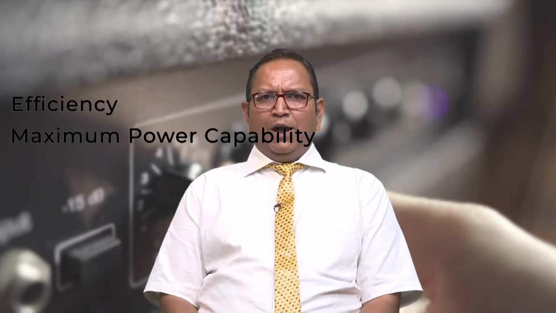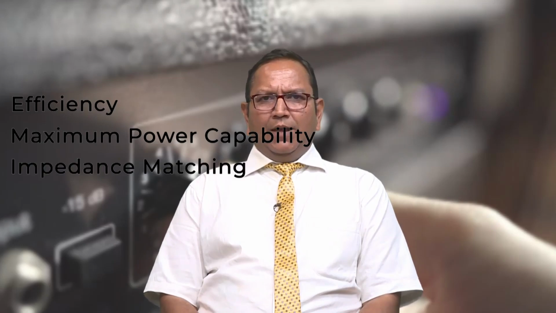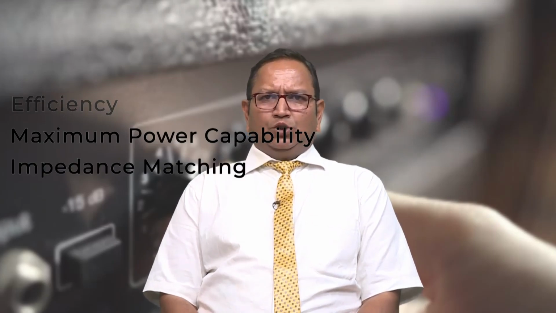A large signal or power amplifier handles relatively large voltage signals and current levels. The main factors of this large signal amplifier are efficiency, maximum power capability, and impedance matching to the output device.